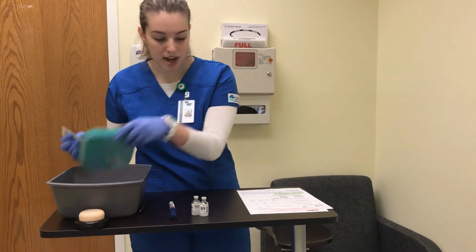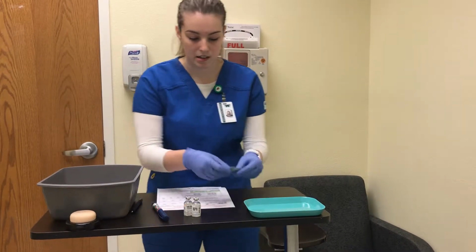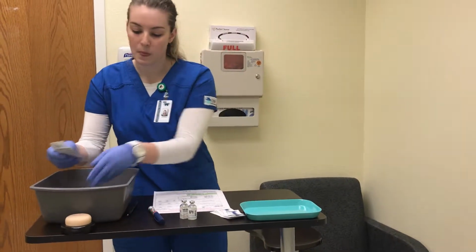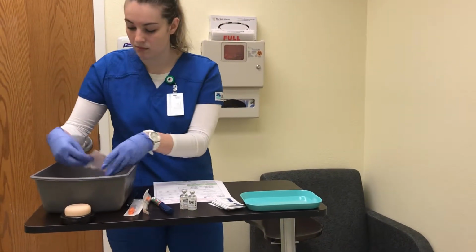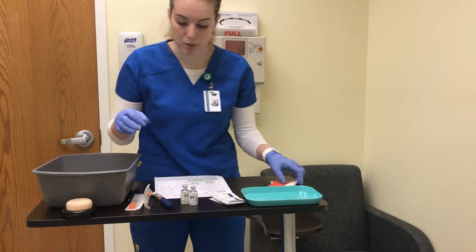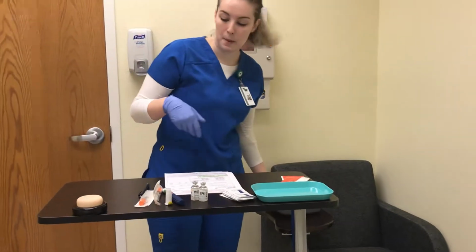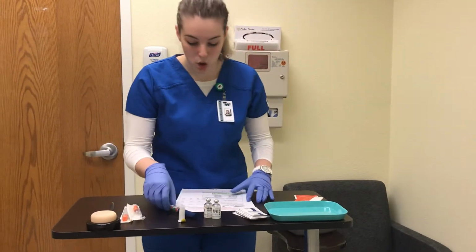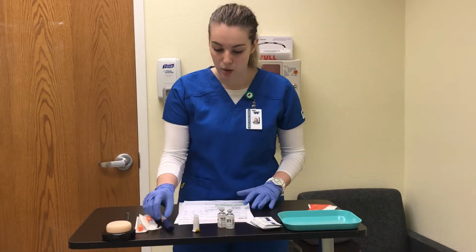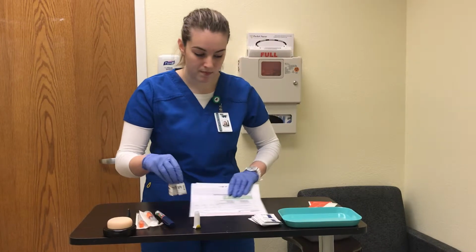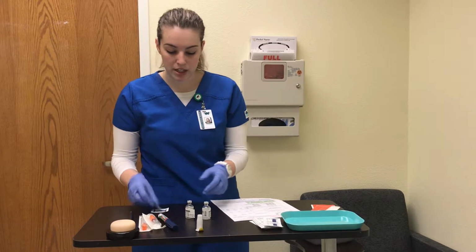So I'm just going to take out of my bin everything that I'm going to need. And I will need some labels as well, and my needle for my insulin pen. Oh, and the onset for the pen is 5 to 15 minutes. So now we can begin with my insulin with a needle. So we'll clean the tops off of both of these.